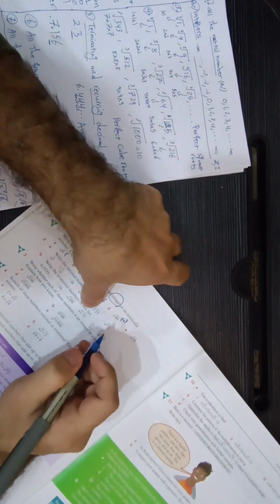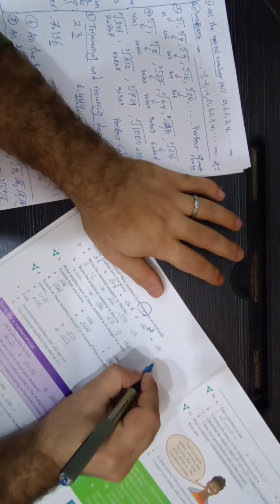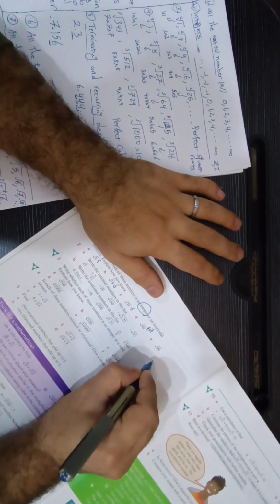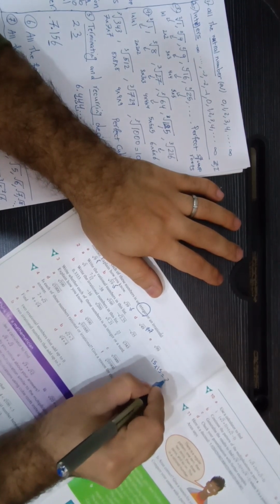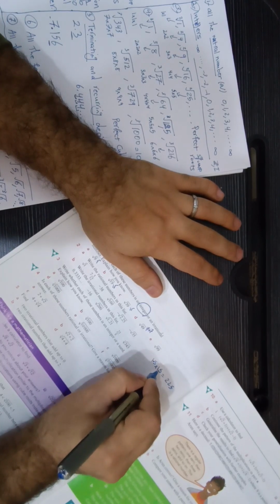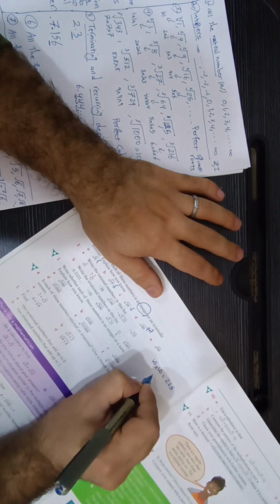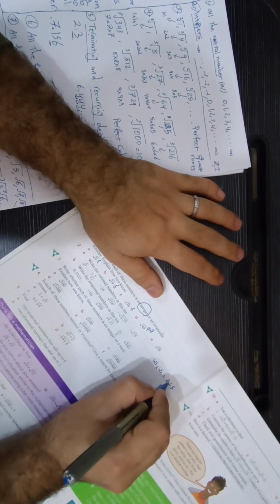Forget about the negative because negative doesn't make any change. 2.25, if you go and check it, 15 times 15 is equal to 225. Now if we have 1.5 multiplied by 1.5, if you multiply them by each other, it's going to give you 2.25.